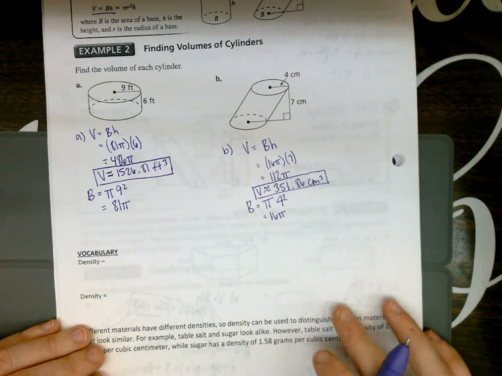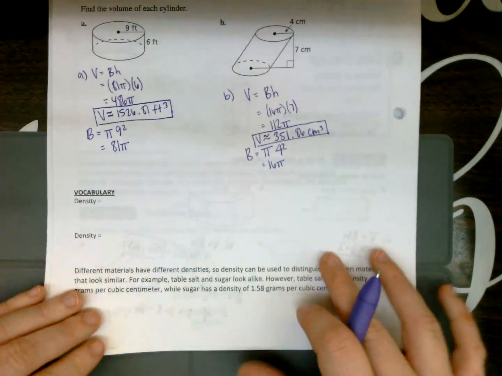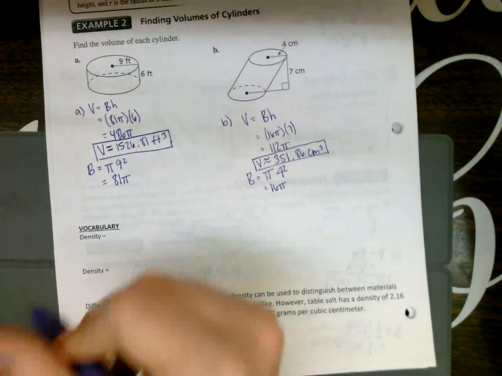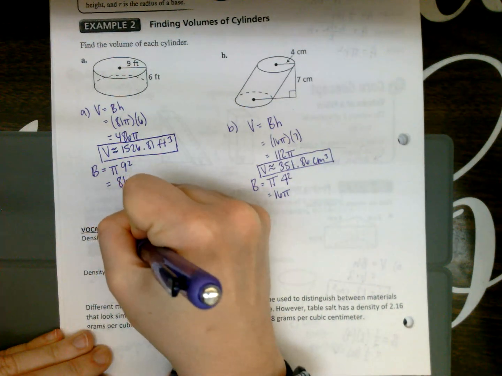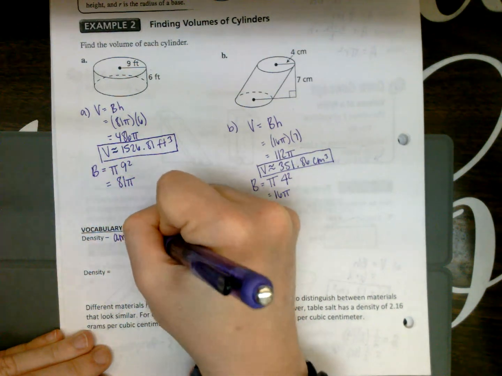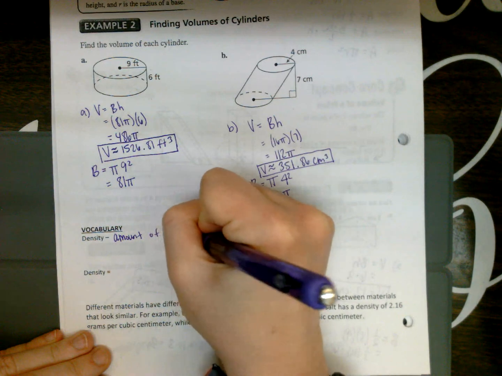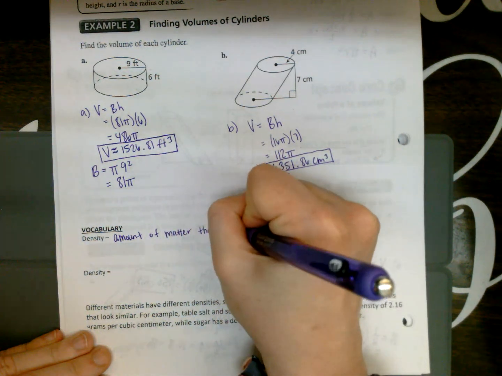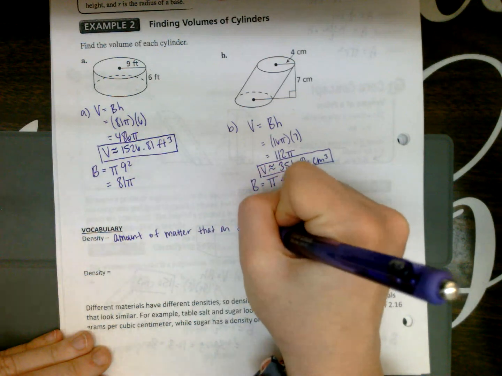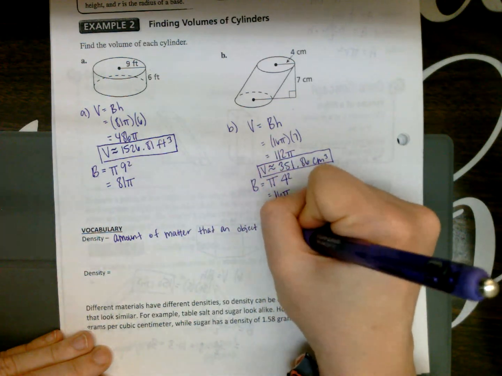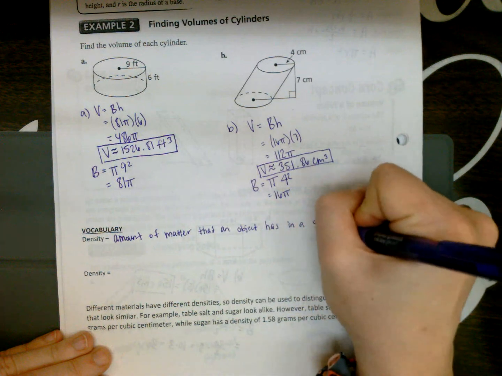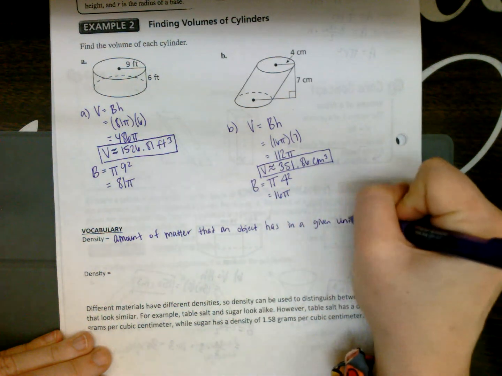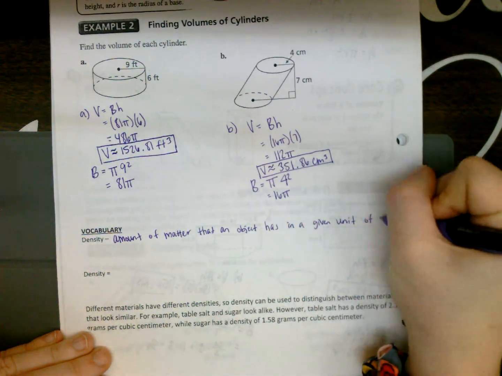That was my mistake. Okay, all right, vocabulary, density. Density is the amount of matter that an object has in a given unit of volume.